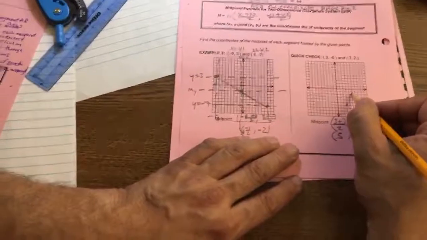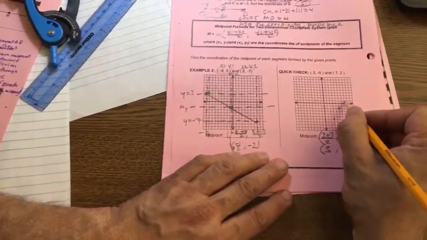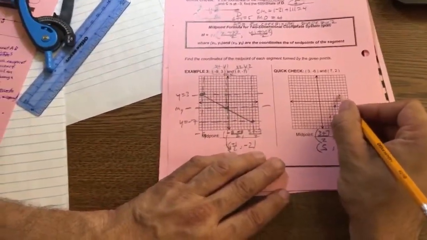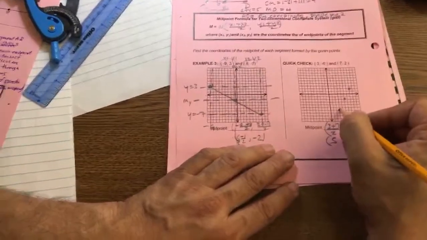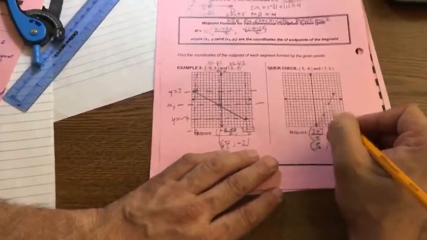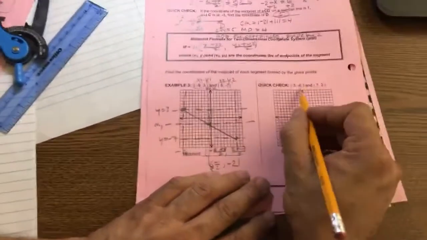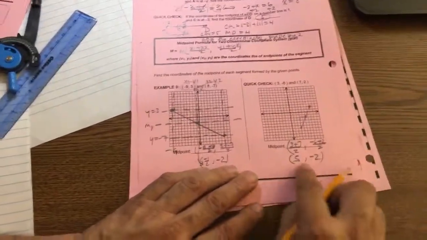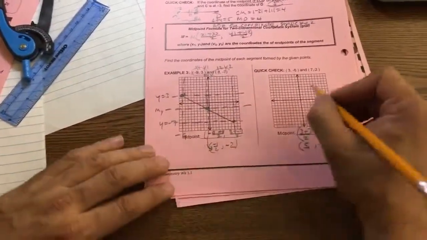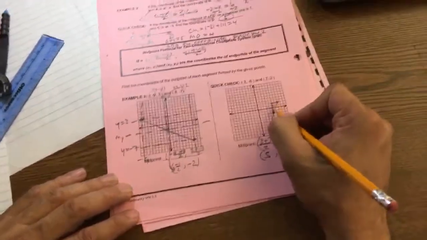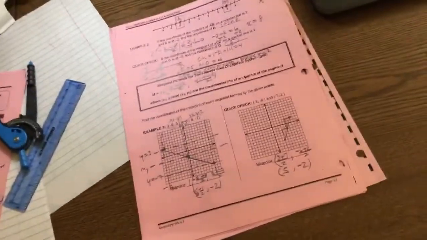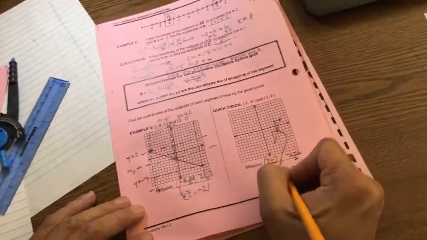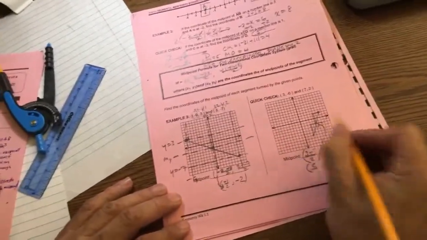This is 5, 6, 7, 1, 2. So you see the rise and the run. That's these 2 points and its midpoint, which is there. So that's another way to think about it. I like to do it. That's the coordinates there of that point there.